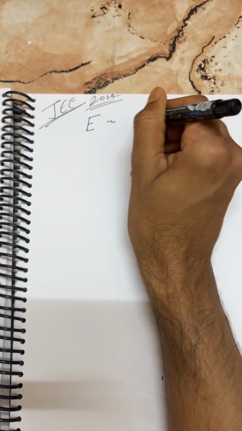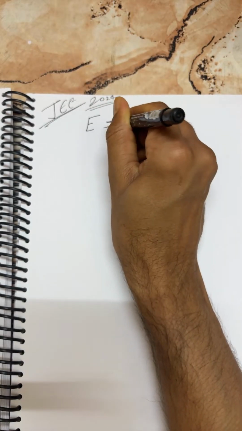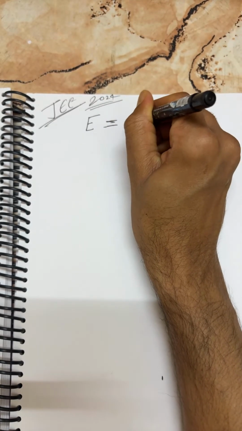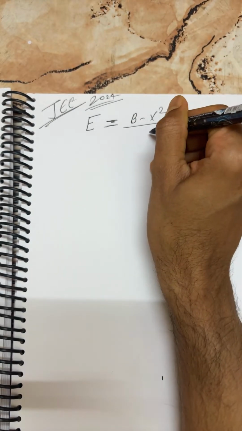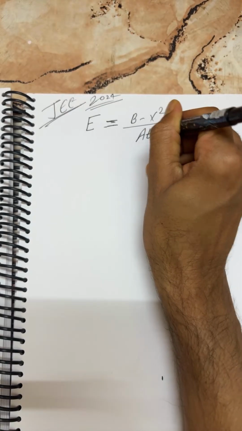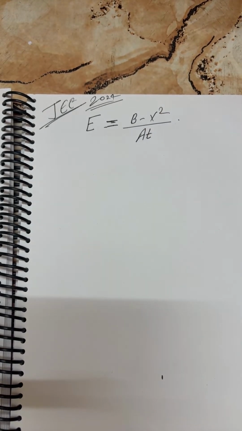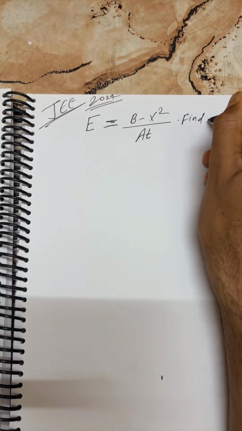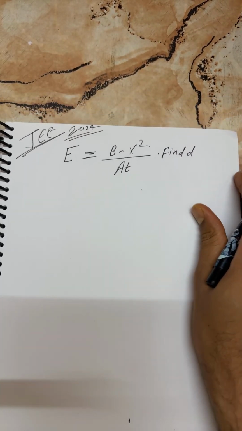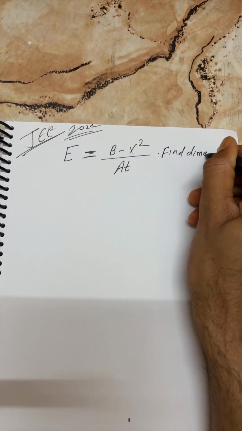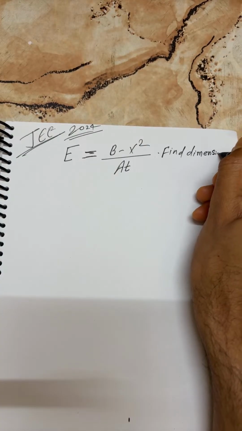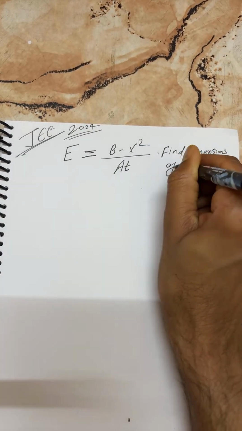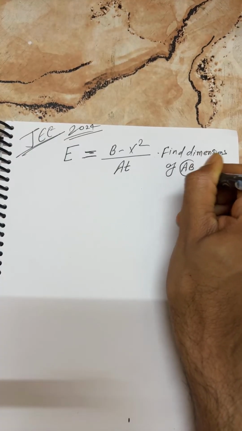Energy is equal to B minus x square upon A into T. But what do we have to find? Find the dimensions of A into B.